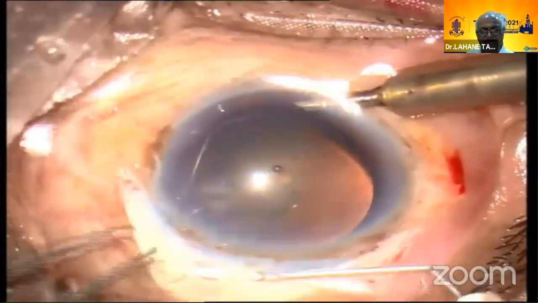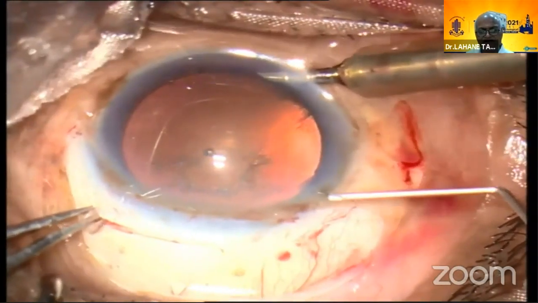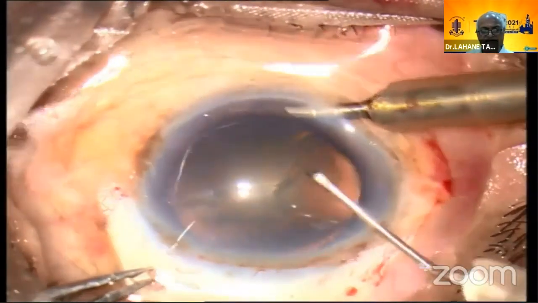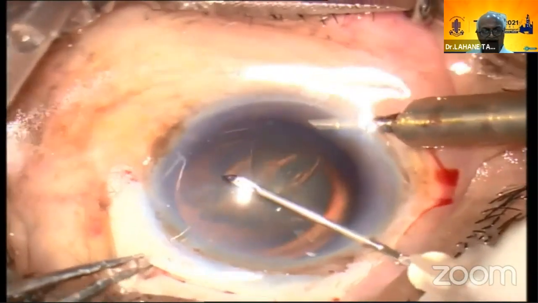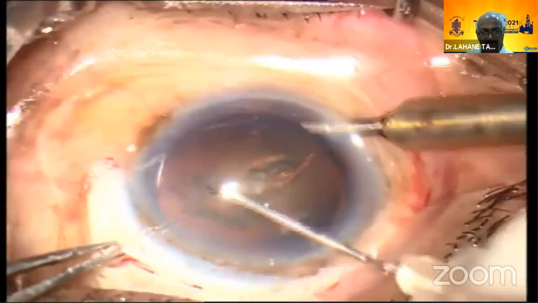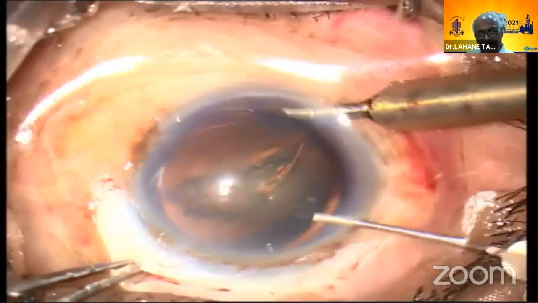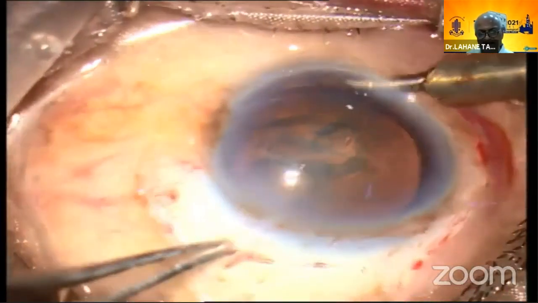Now here you will see the rhexis I am doing. It is an immature cataract, so I am not using any dye. And here you will see the rhexis is done. Can you see the rhexis? Proper rhexis is done. And it is an immature cataract. In an immature cataract, you can see the rhexis size should be slightly larger.